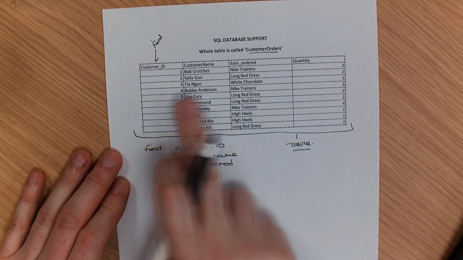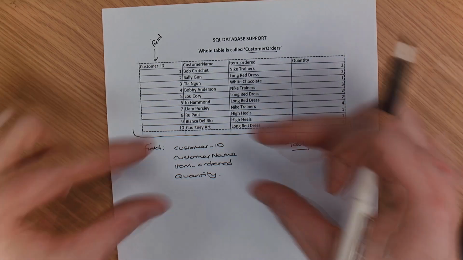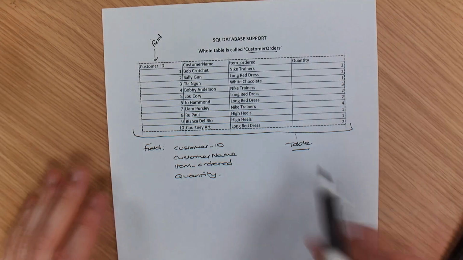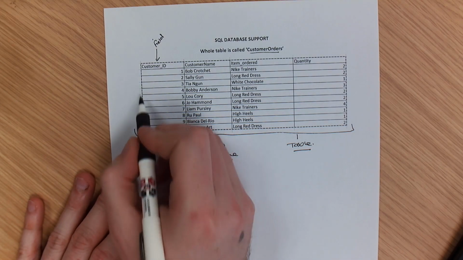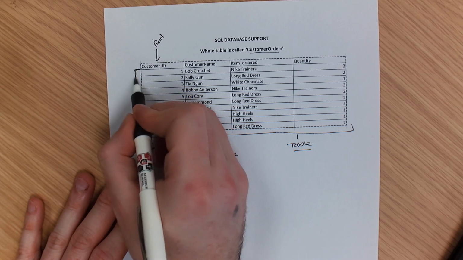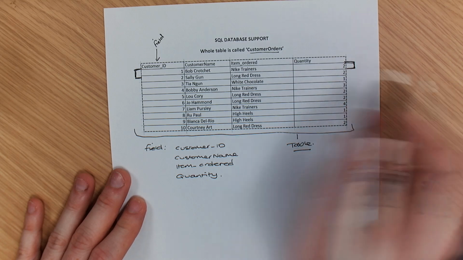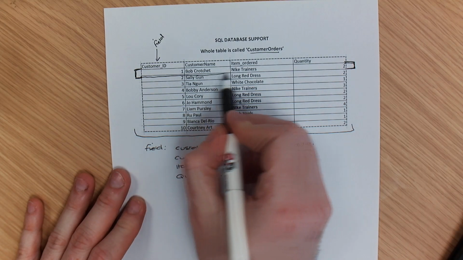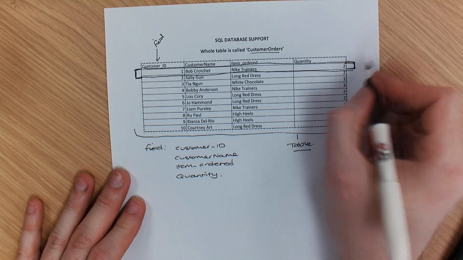We've got our fields. A record is it grouped together. So, for example, let's go for Bob Crotchett, who wants 2 pairs of Nike trainers, that there would be one record.